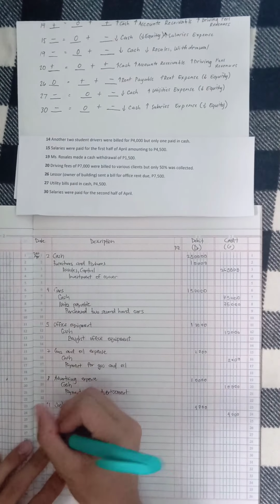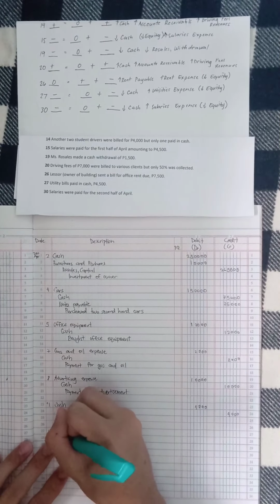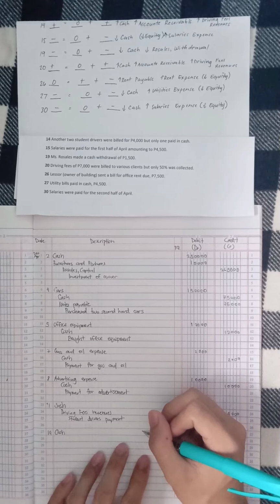Kaya, debit natin ng cash amounting to 2,000.